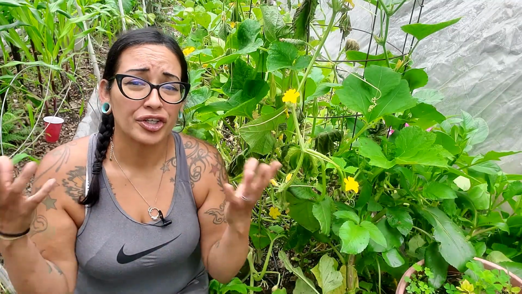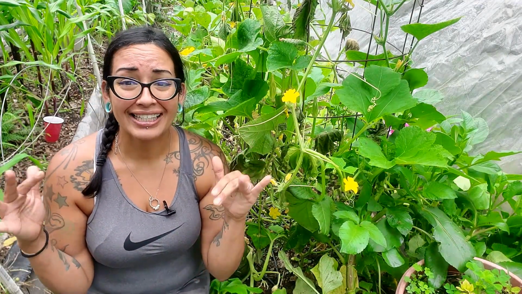I showed you what your cucumber plant is supposed to look like, right? Really nice and green, beautiful fan leaves and everything. But let me show you the bad. And the first thing that I have definitely noticed when it comes to growing cucumbers is bacterial wilt. And you're wondering, what the heck is that?